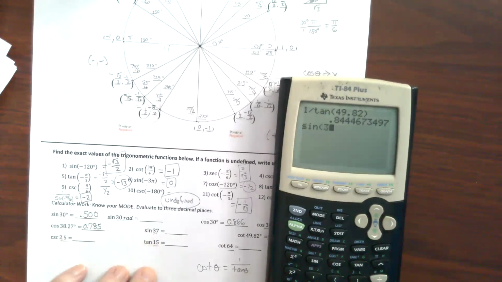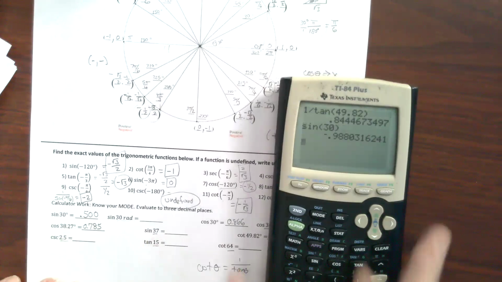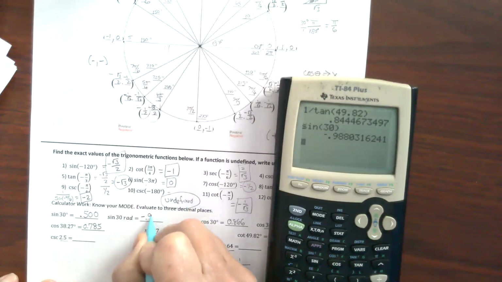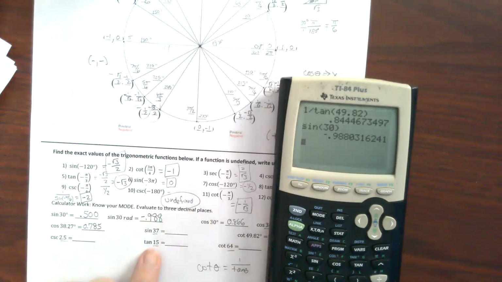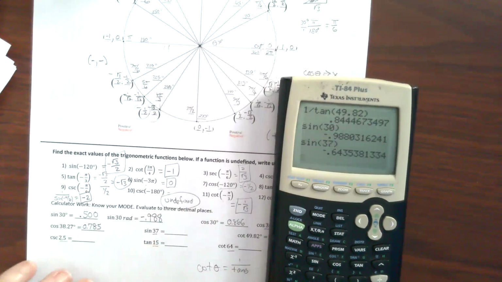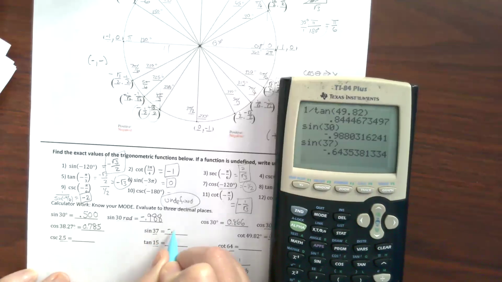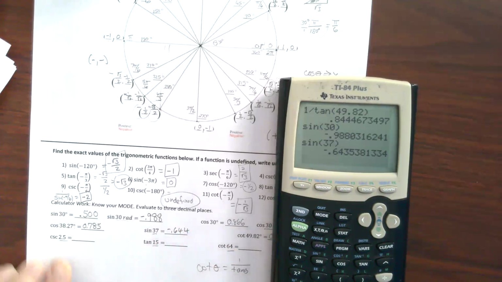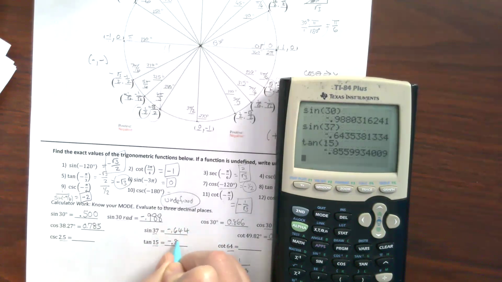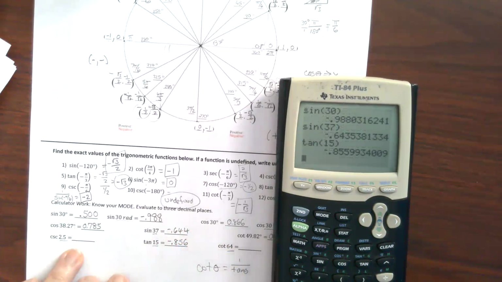The sine of 30 radians gives me negative 0.988. The sine of 37 is negative 0.64, and I should round up to 4, so negative 0.644. Okay, the tangent of 15 radians is negative 0.856 when I round it. And now let's handle the cosecant of 2.5.